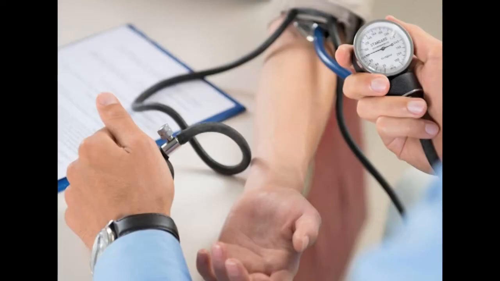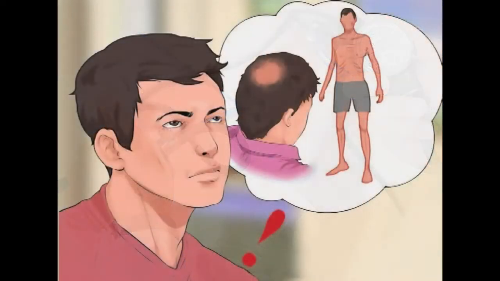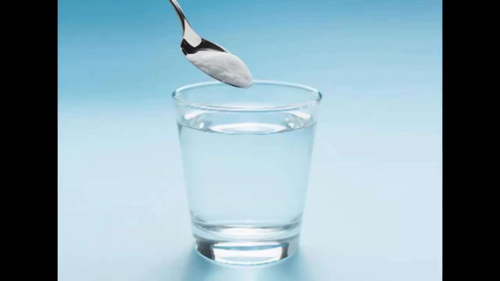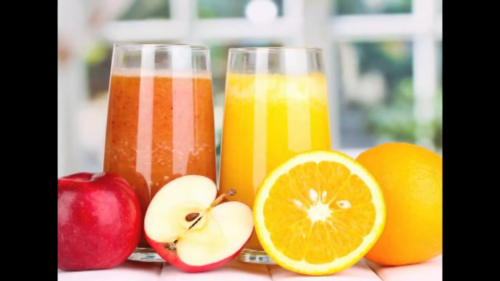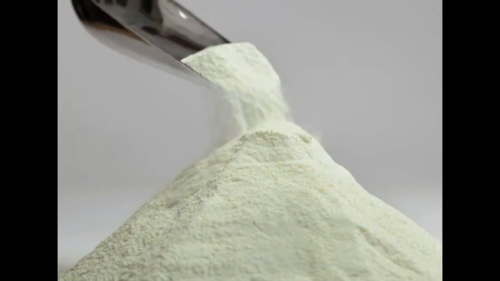This results in low blood pressure, marked emaciation, loss of hair and inelastic skin. The feeding program should be gradual. Initially glucose water, fruit juice and skim milk powder may be given, because we cannot give food directly; the digestive system will be upset.